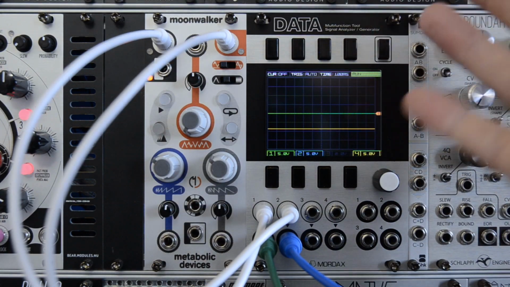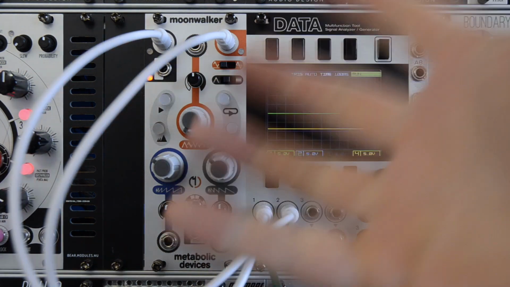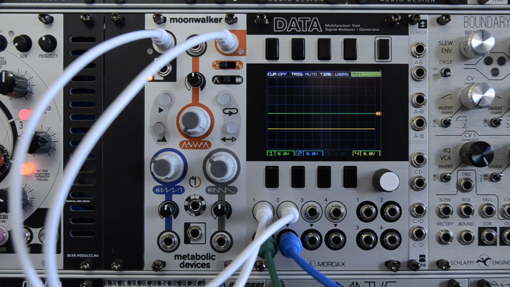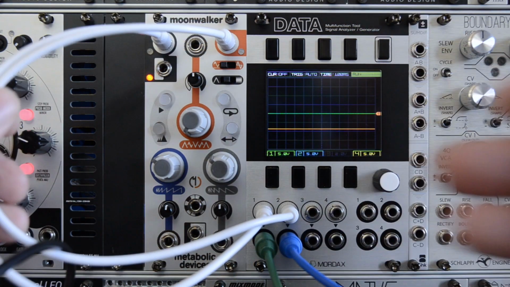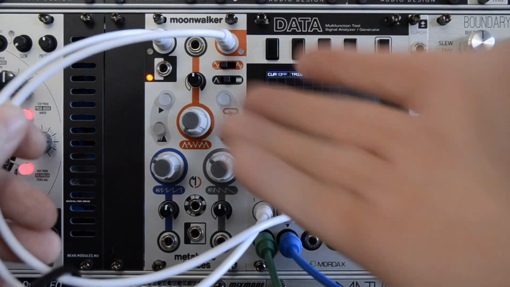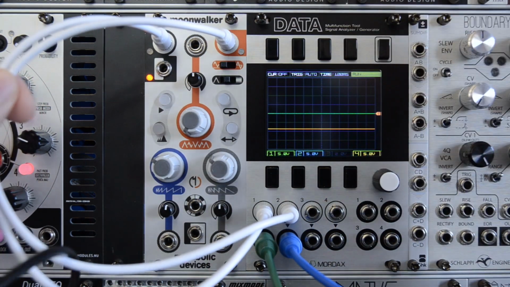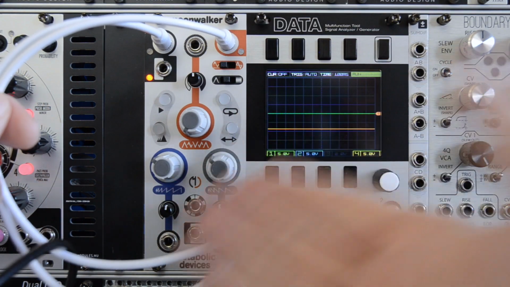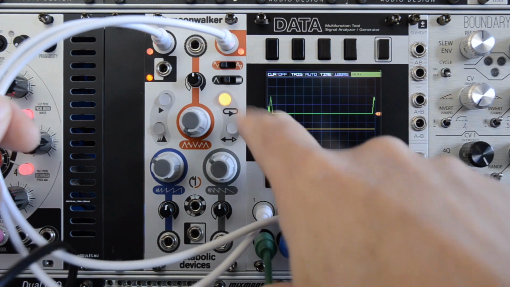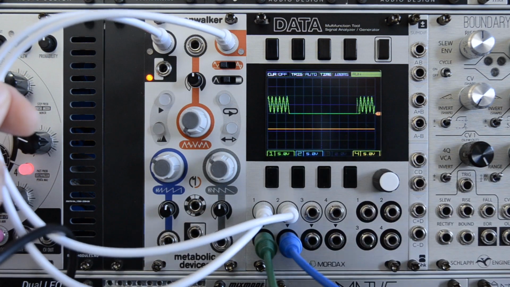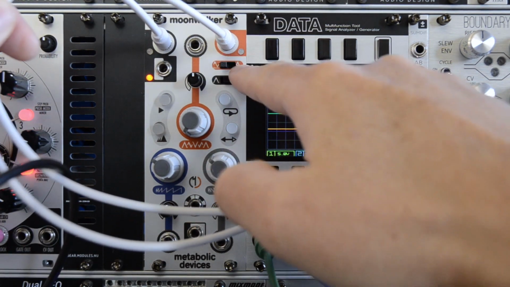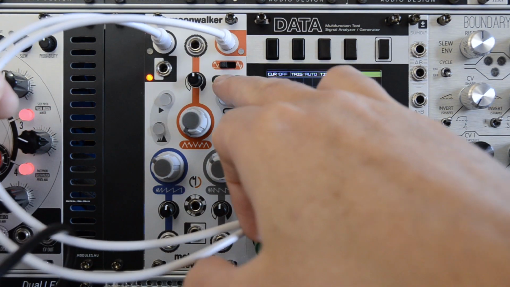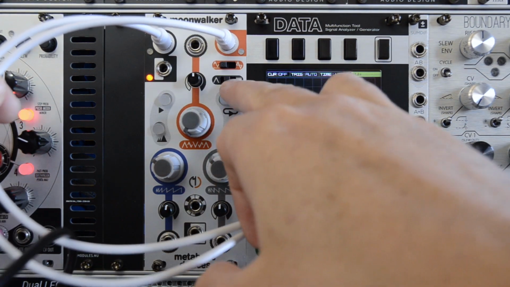So let's just start off exploring Moonwalker as it is described in the manual. When you first fire up your system after installing Moonwalker, the module should be in one-shot mode, which means it's not looping or oscillating. You can activate that feature here. I've switched the unipolar bipolar setting to unipolar here, and I'm using the center position of the speed switch.